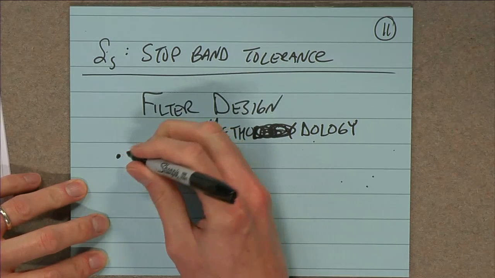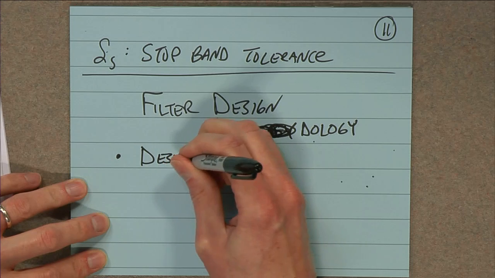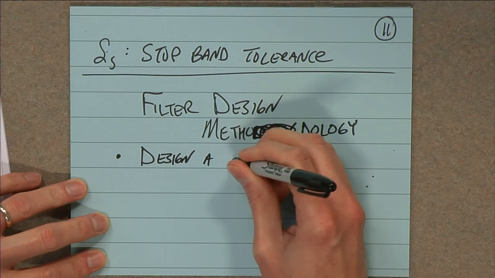And so how does this work? First, in some sense, you're going to design a continuous time filter.